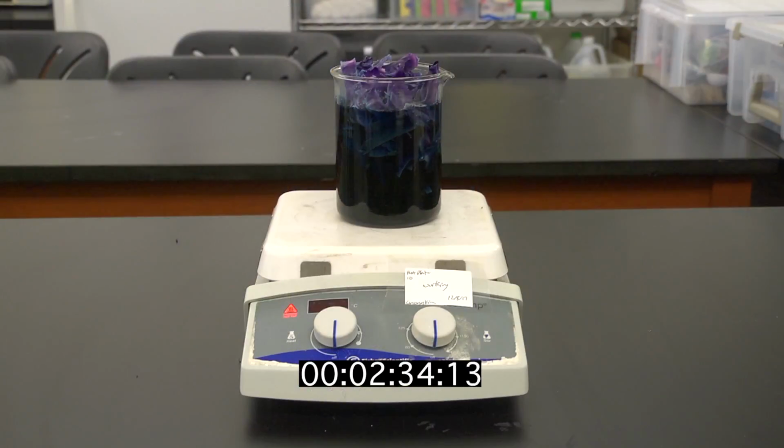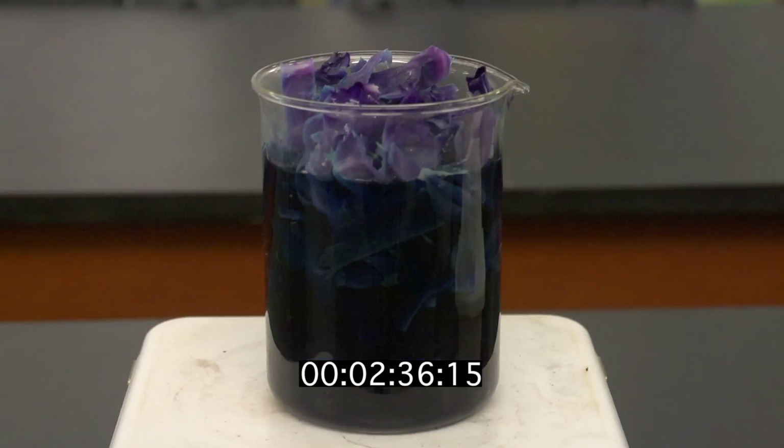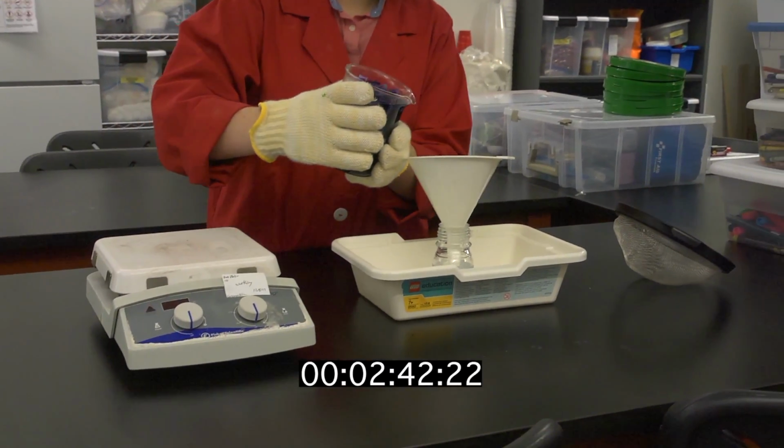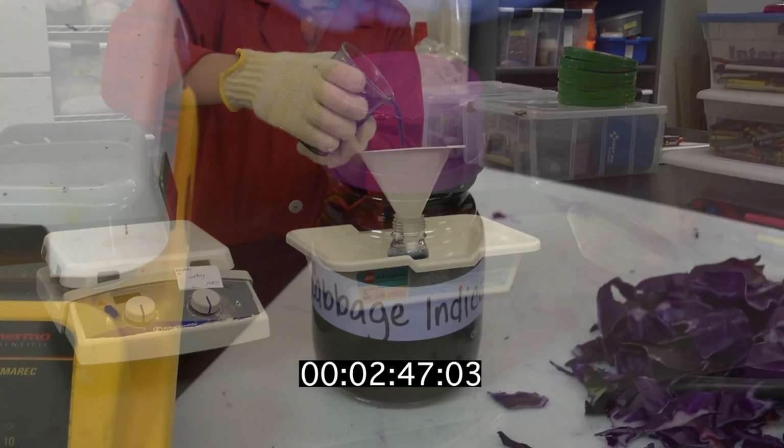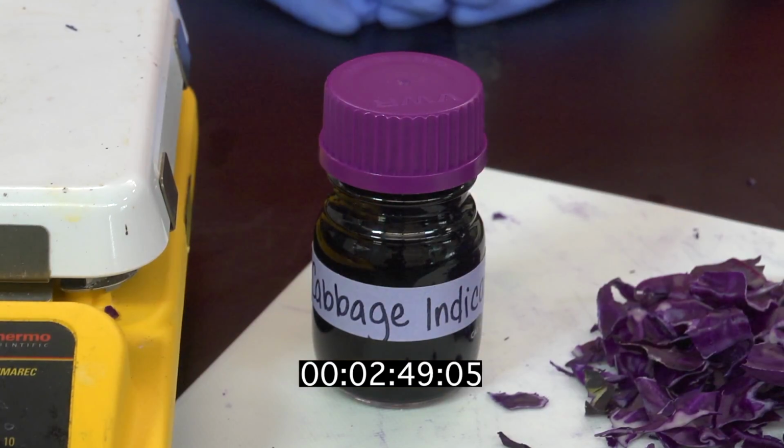The water and cabbage should then be boiled for 20 to 30 minutes until a dark indigo color is noted in the water. The indicator should be decanted into the closable container using the strainer and allowed to cool to room temperature. The indicator should now be ready to use.